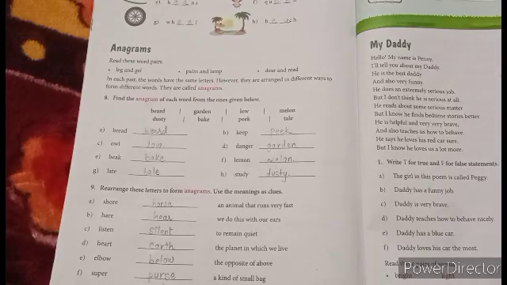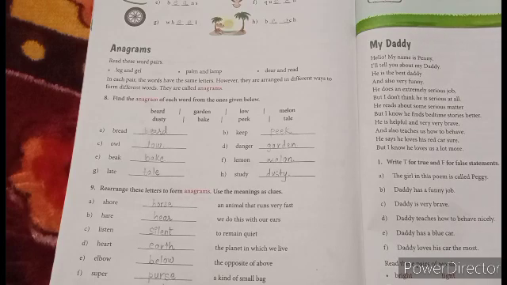Now come to the next topic, that is anagrams. What are anagrams? So, I will tell you what an anagram is. Beta, anagrams are words that are created by rearranging the letters of the original word to make a new word or a phrase. Like tea, T-E-A. What else can be made from it? Eat, E-A-T, eat. Yes, an anagram is a play on words created by rearranging the letters of the original word to make a new word or phrase.